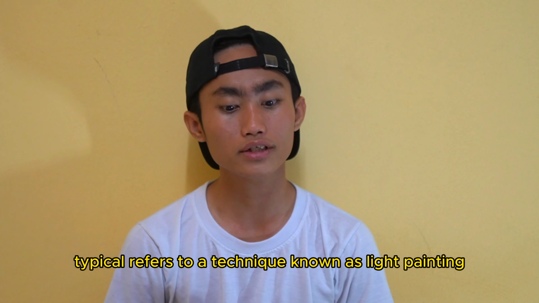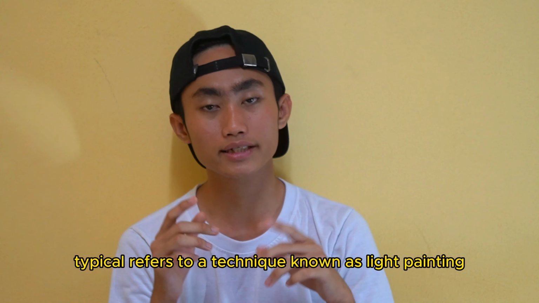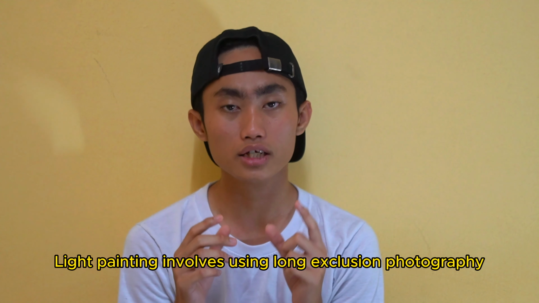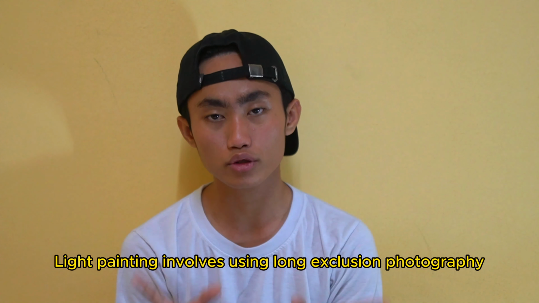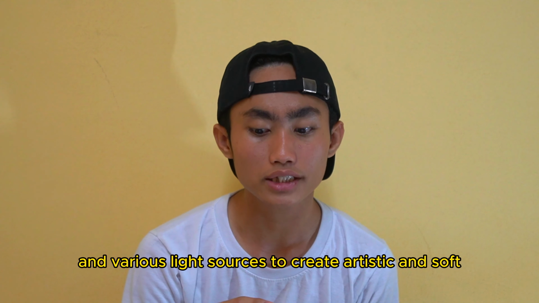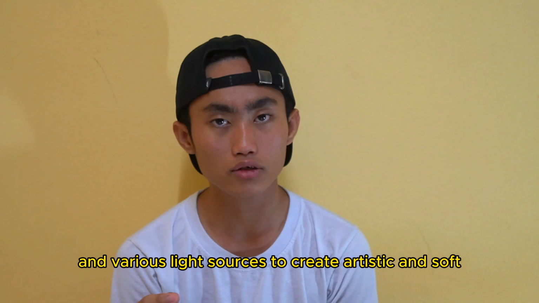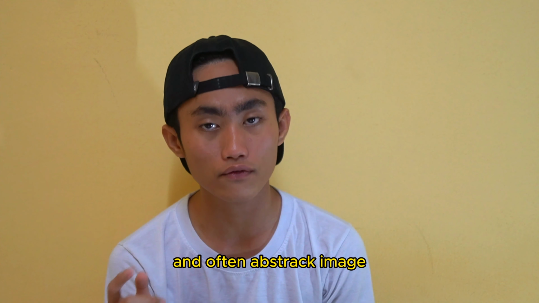Next one, drawing with light. In photography, this typically refers to a technique known as light painting. Light painting involves using long exposure photography and various light sources to create artistic and often abstract images.